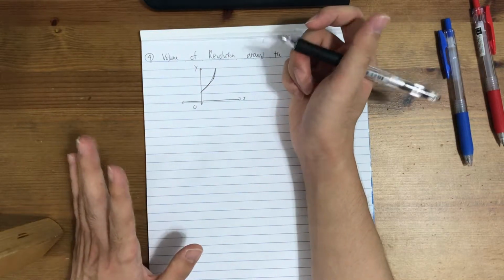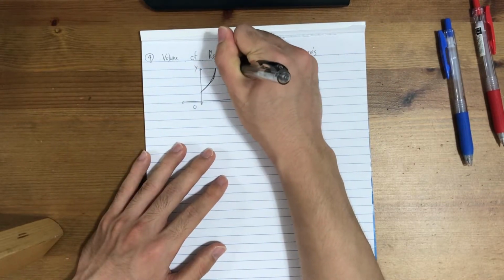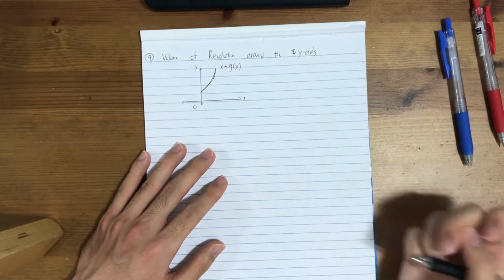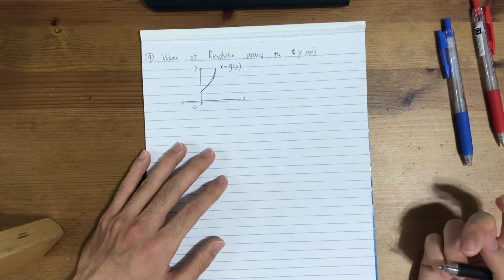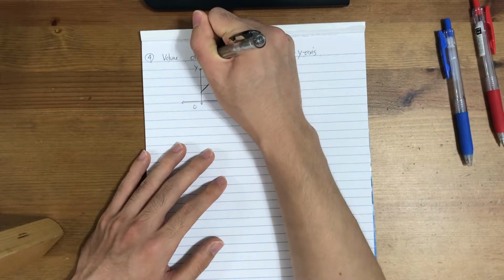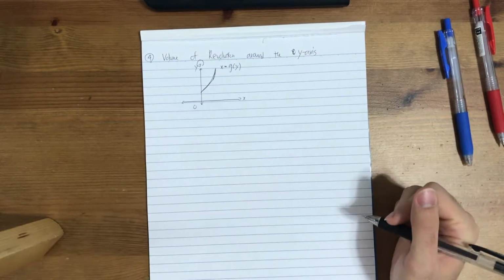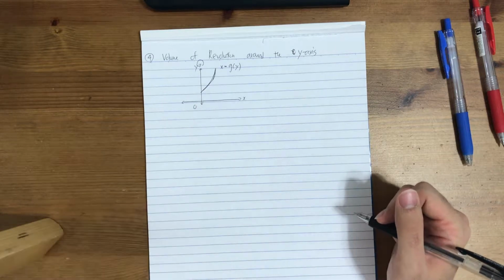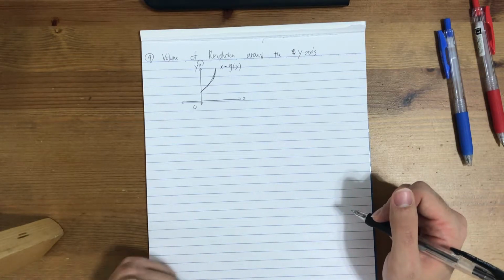It doesn't really have to be a function, so an equation in terms of y, so x in terms of y, like this. And then we want to find the volume revolved 360 degrees around the y-axis.